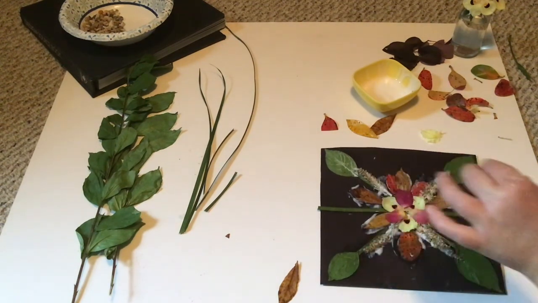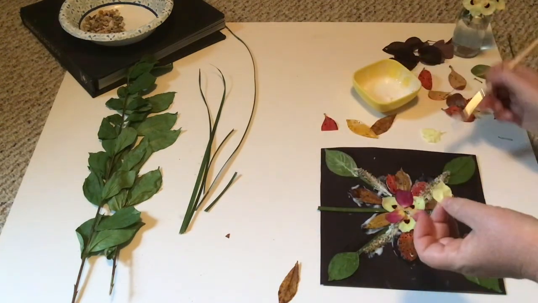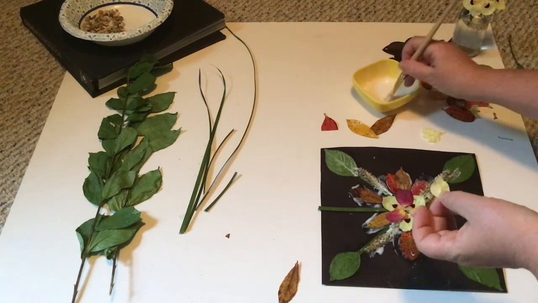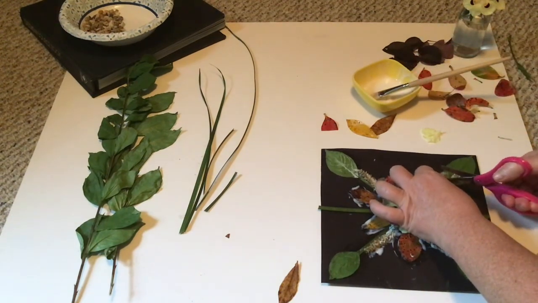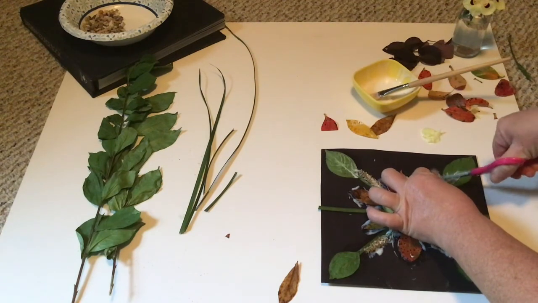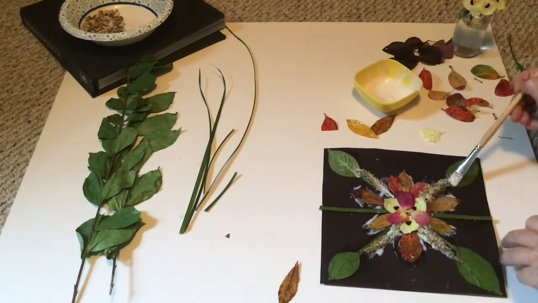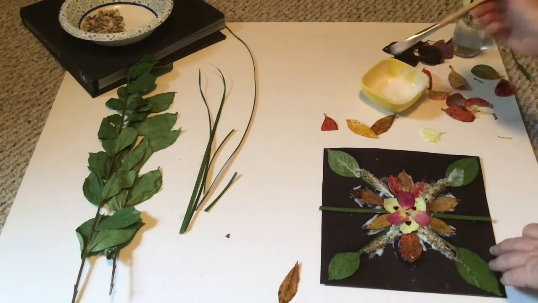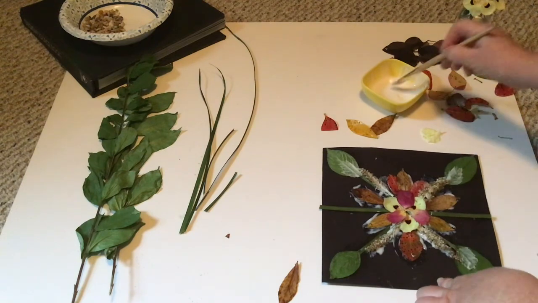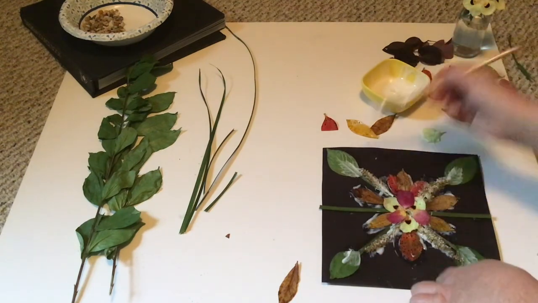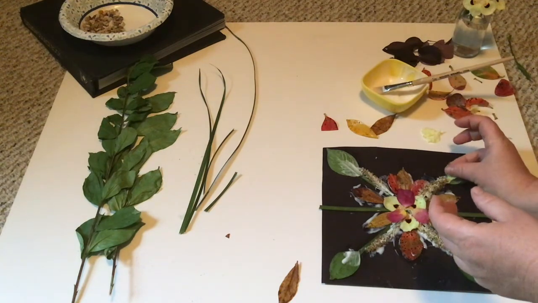Is there anything that I want to do? I think I wanted to add these little yellow ones somewhere. Was it inside the leaf? I'm trying to remember. And I'm going to cut this one just a little bit. There we go. Yep. I'm just going to go ahead and put the glue on all of my leaves because I know those little yellow flower petals are going to go there. And I'm just going to press them down.